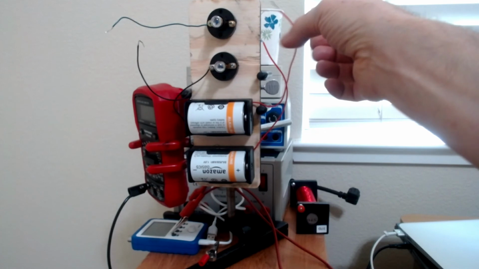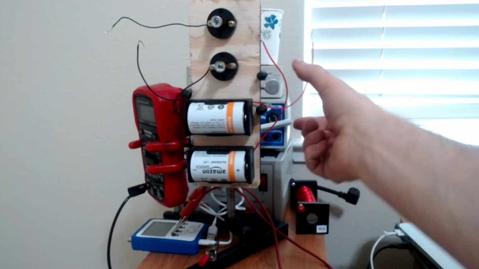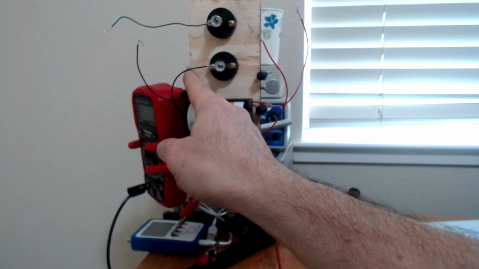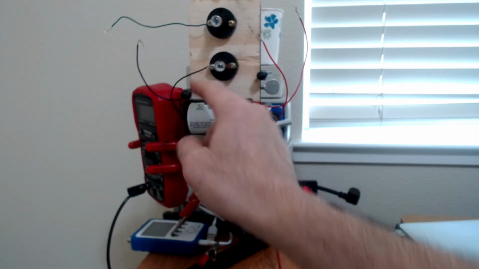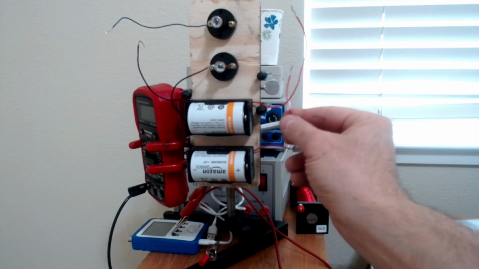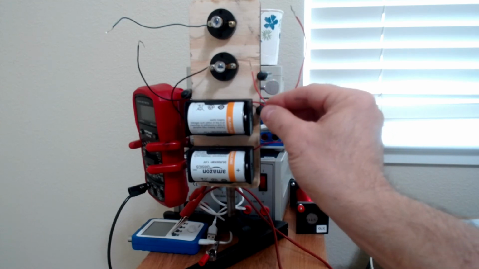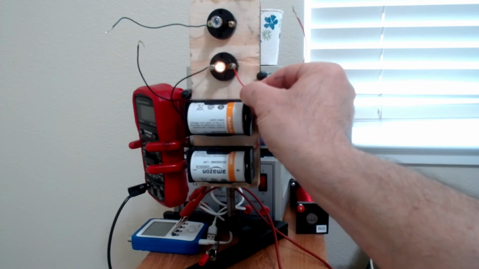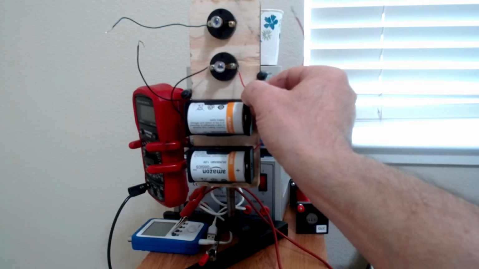Okay. So I have pre-wired one side of the battery to this light bulb. I don't know if you can see that here. Okay. Then I'm going to take the other side of the battery and just connect it to the light bulb. You see it go on?